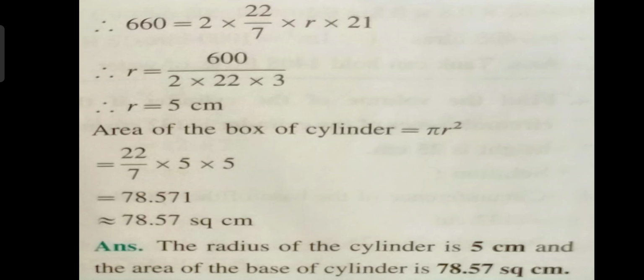We got 22 upon 7 into 5 into 5, that is 78.571. Now students, we require only two places after the decimal point, so the 1 we are not going to consider over here. So here it is 78.57 square centimeter, which is the area. So we write down the answer.